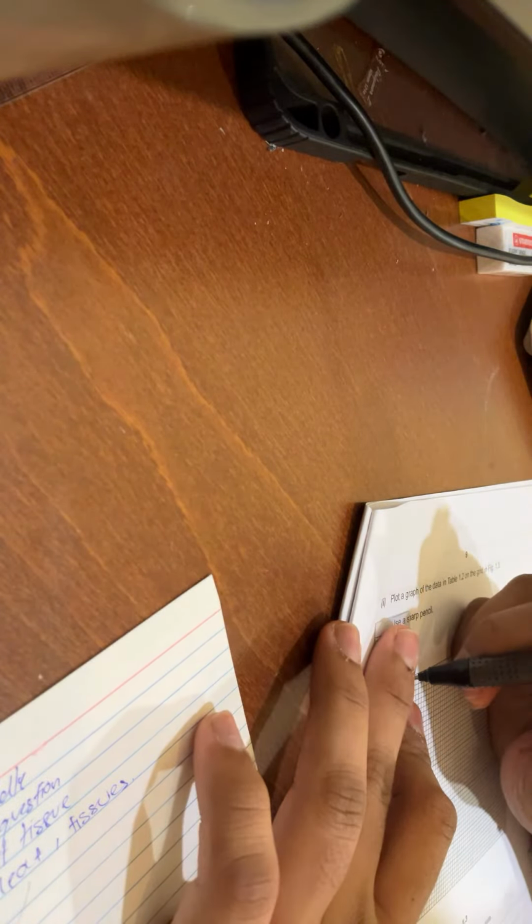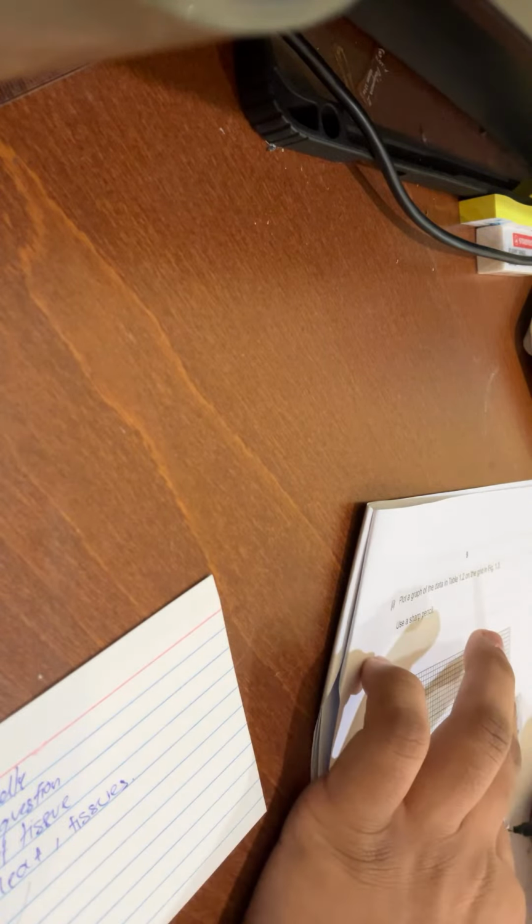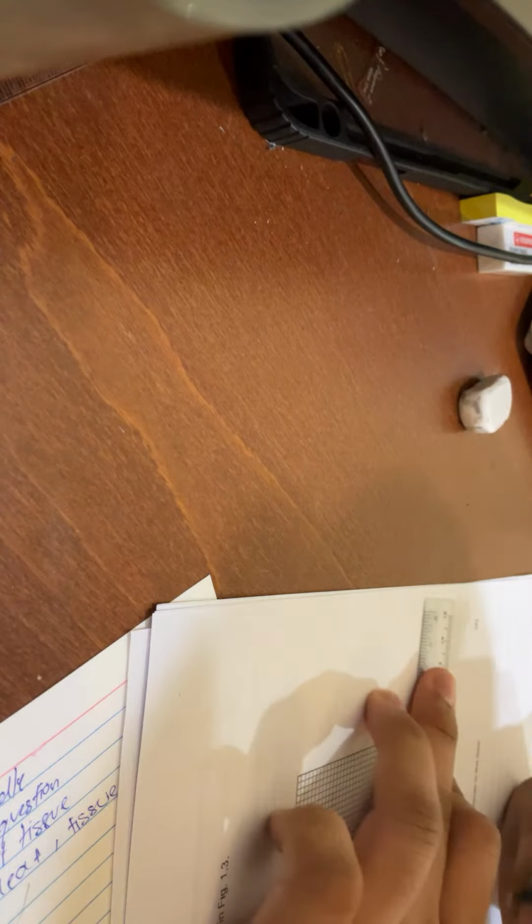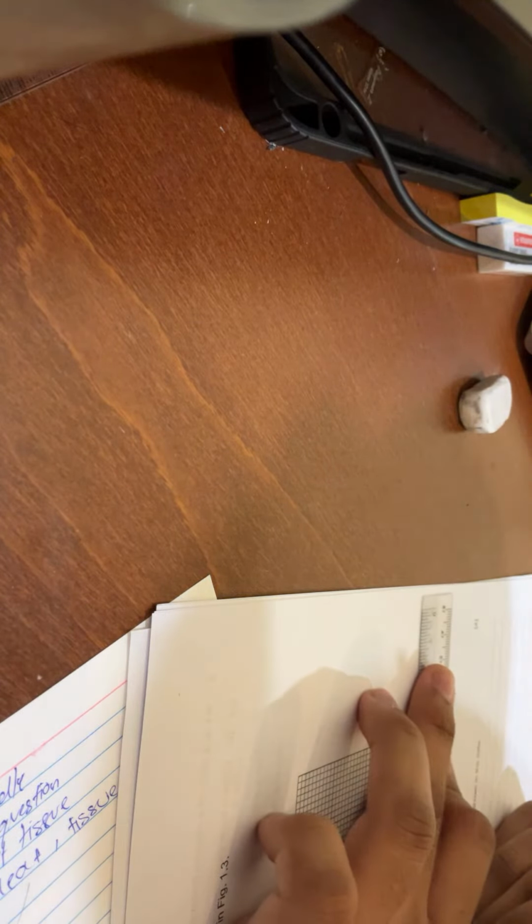So one line down for the y-axis. Oops, that is not a straight line. It's in between.